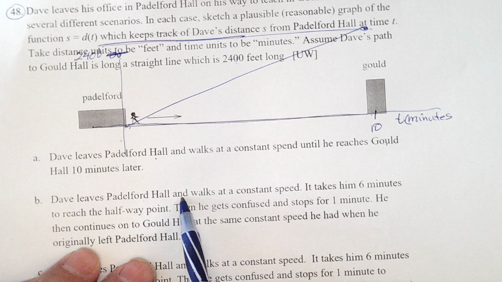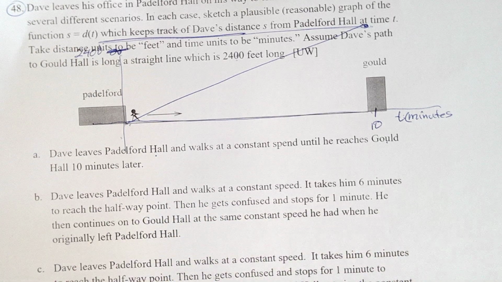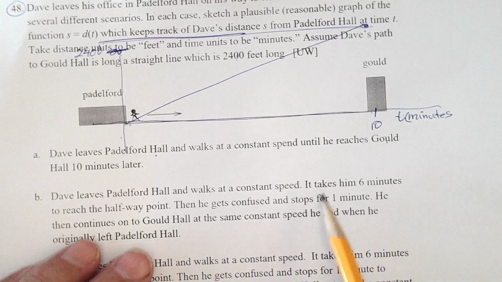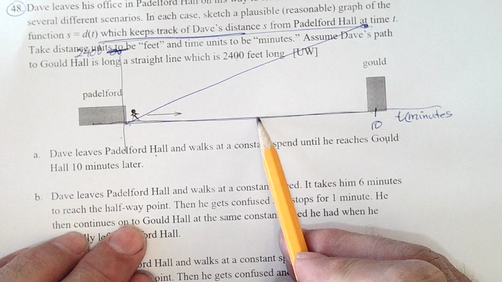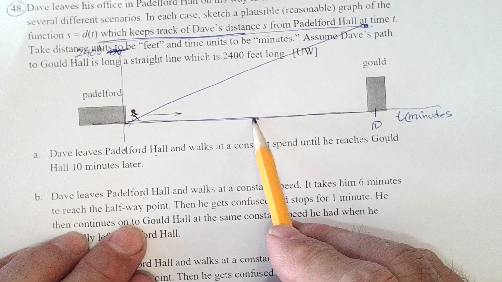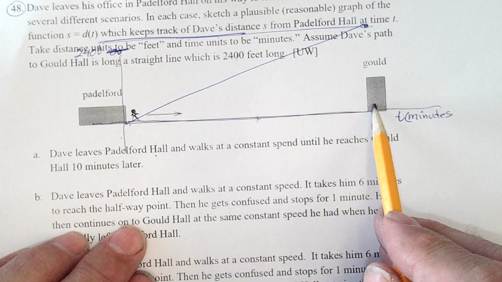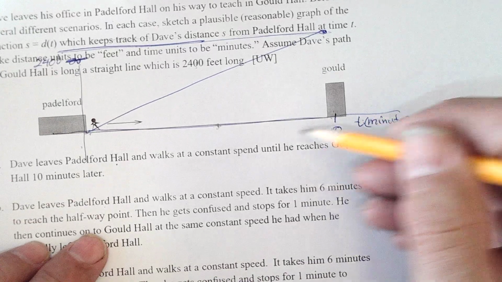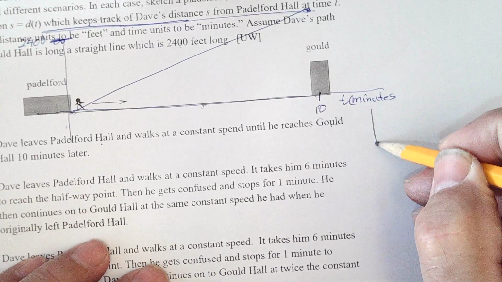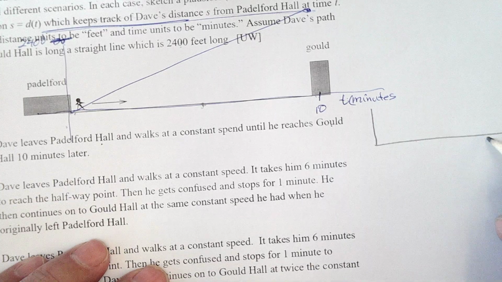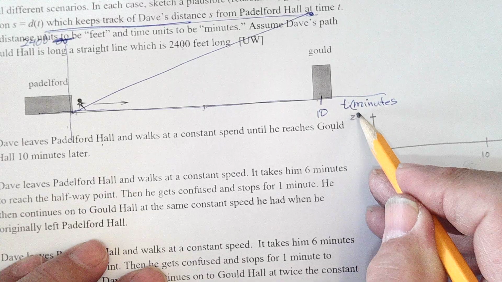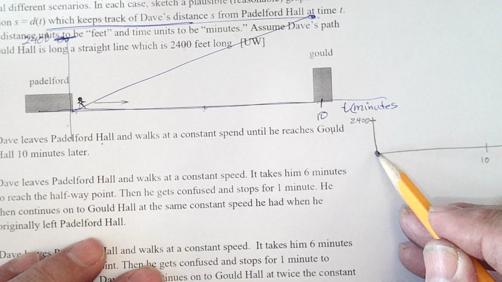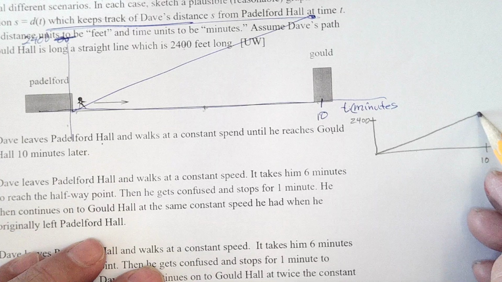Now he leaves Padelford Hall and walks at a constant speed, and it takes him 6 minutes to get halfway. So if this is 10, here's 5 minutes. Now this is going to be confusing because this looks like how far it is. I better not do that here. I better switch. Let's go back to here. 10 minutes and 2400. So he went at a constant speed and got there in 10 minutes.